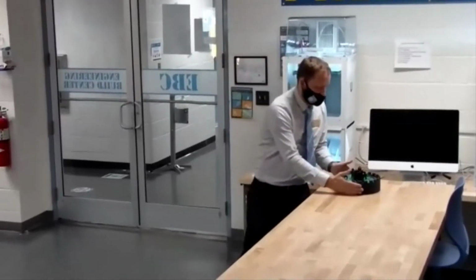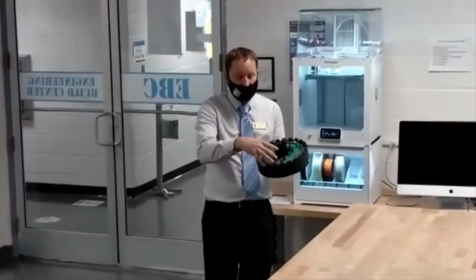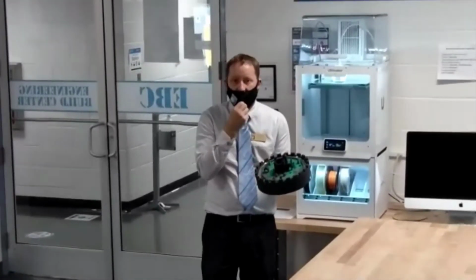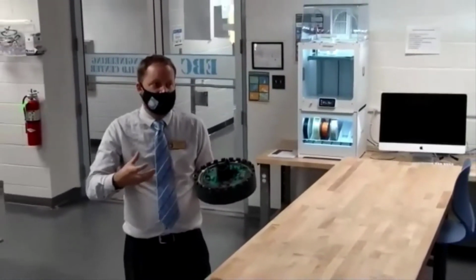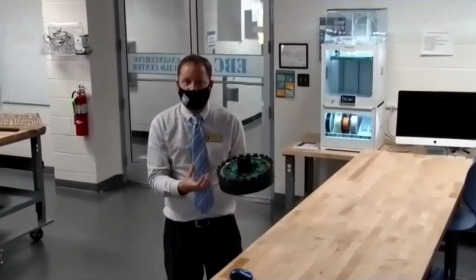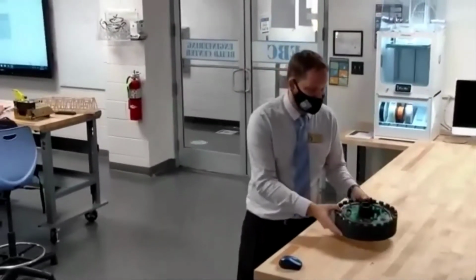Here you have another one that's been completed. This was all 3D printed. There are some metal pieces that they fabricated around it. It's just a sample of what students are doing that is not just paper and pencil. They're creating things using what they learned with the paper and pencil.